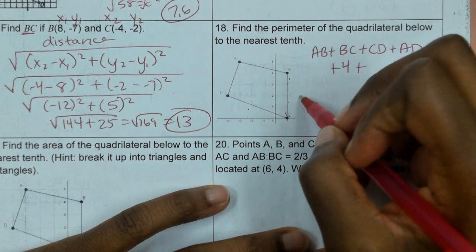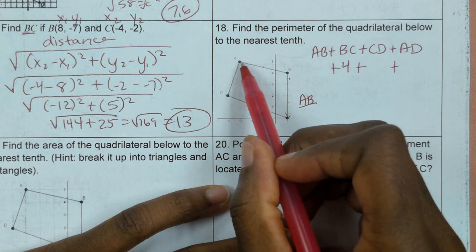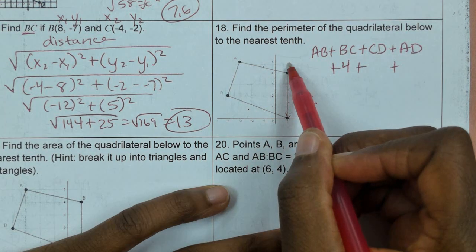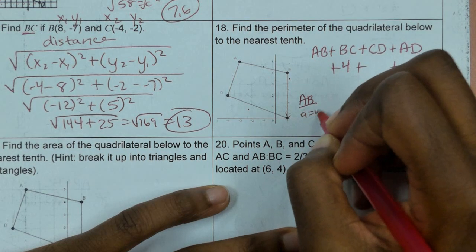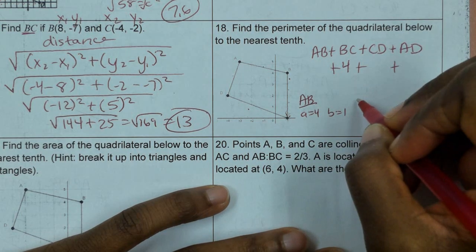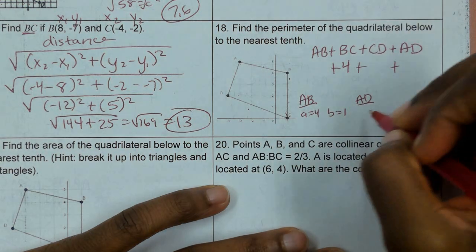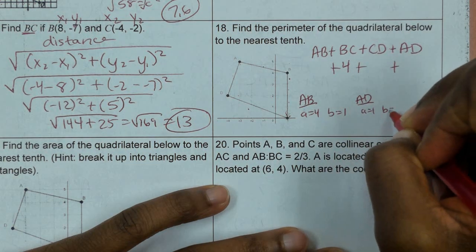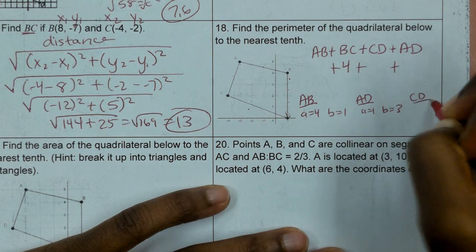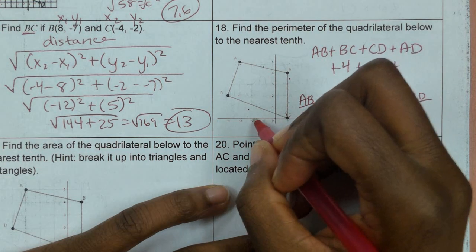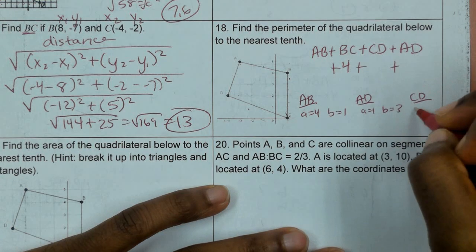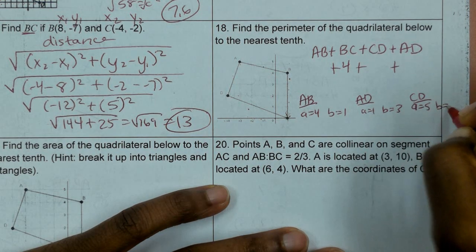A, B, my shifts. So I have 4 units over, 1 unit down. So A is 4, B is 1. A, D, I have 1 unit over, 3 units up. And C, D, I have, well, negative 1, so 5 units over, 2 units up.